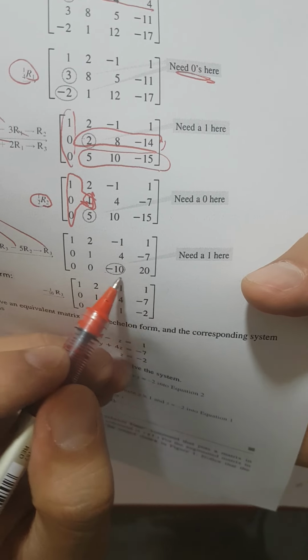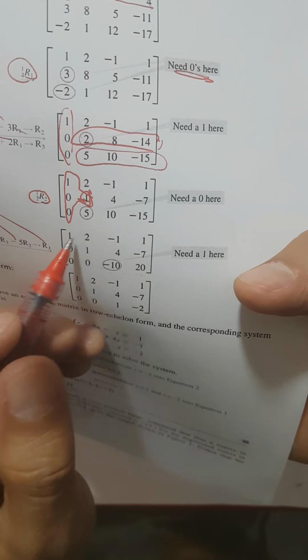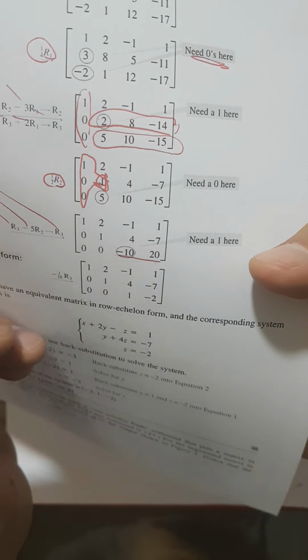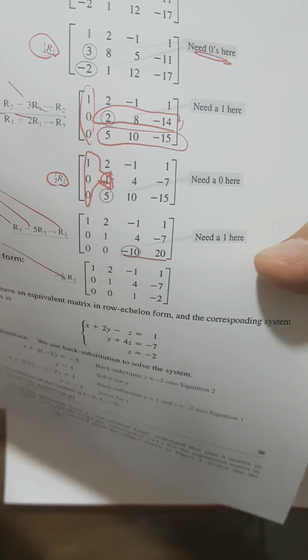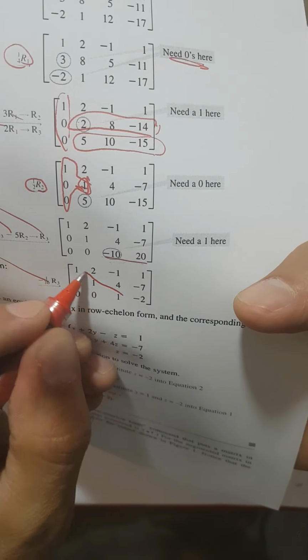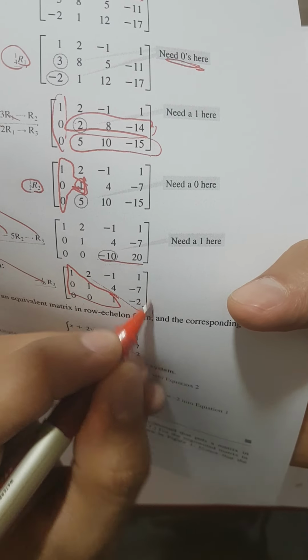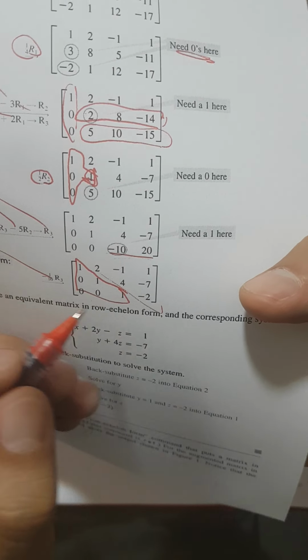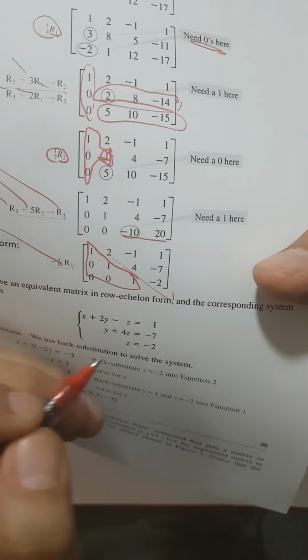Also you can see there's a common factor, so you can divide it. Look at it, you can divide this one by 5 or by 10. It's better, you get it like that. Now our formula is triangle here and triangle there. So z is equal to minus 2, which means that z is equal to minus 2.